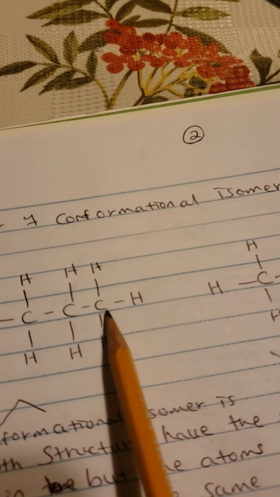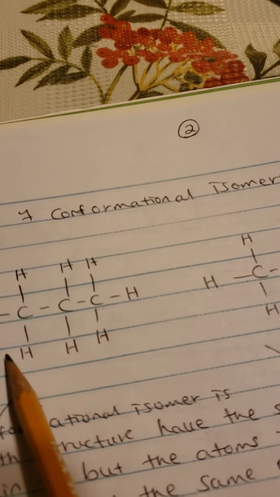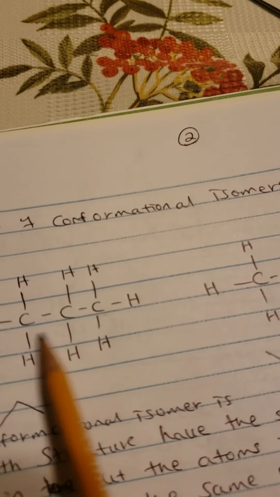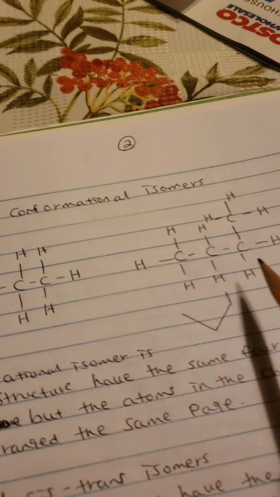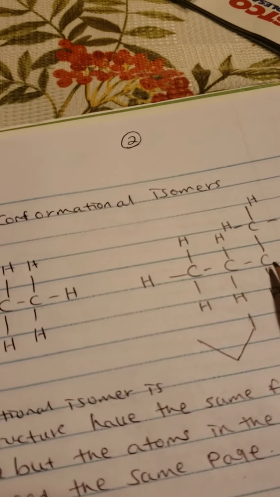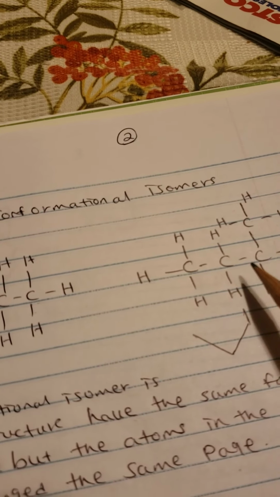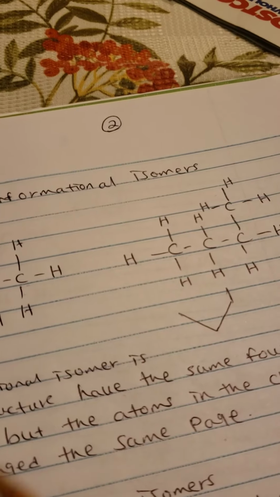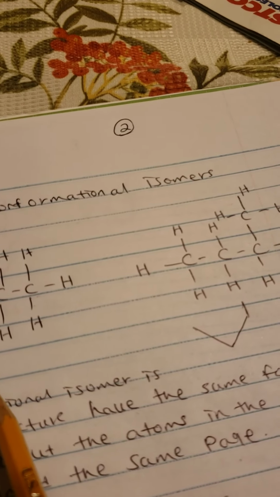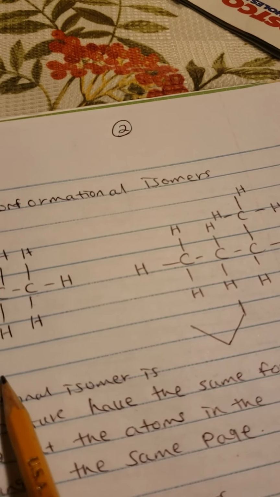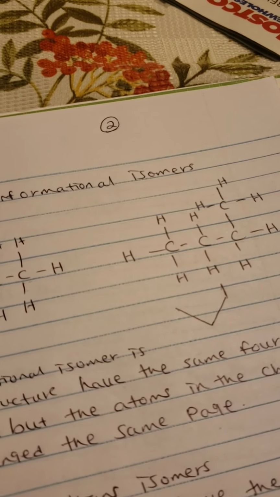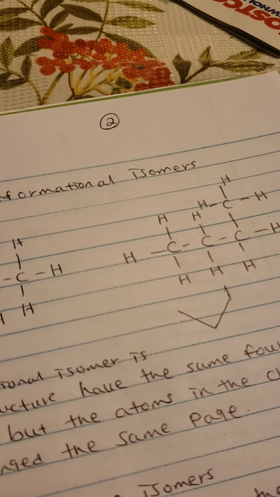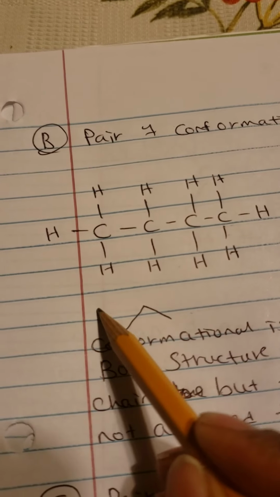For example, I used the same line of a row of carbons and hydrogens. On the other side, I used 3 carbons in the same row and 1 carbon in the branch, and I drew the skeletal structures. I don't have to go up and down, just straight for drawing.